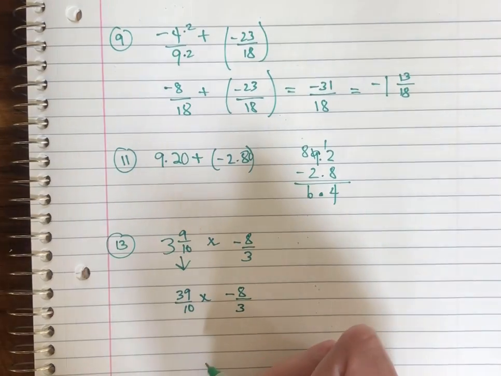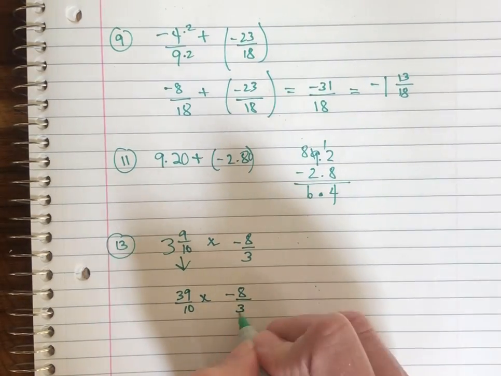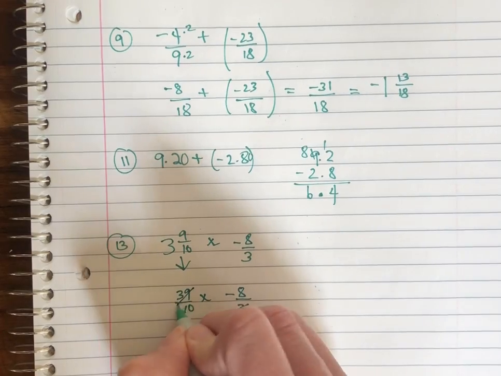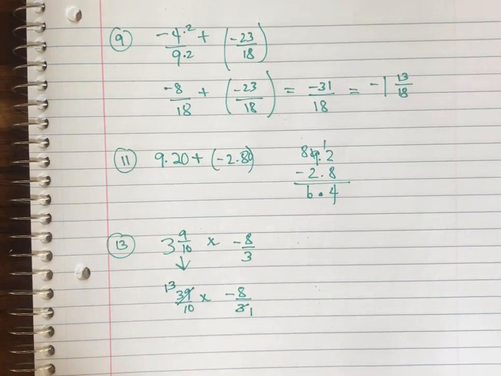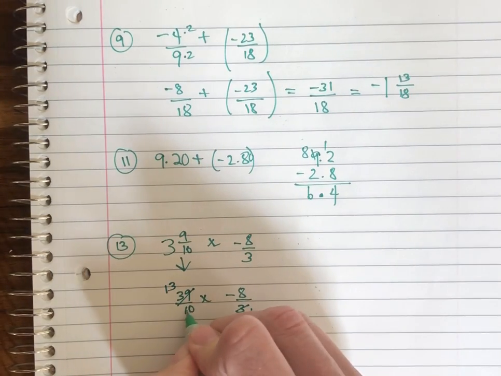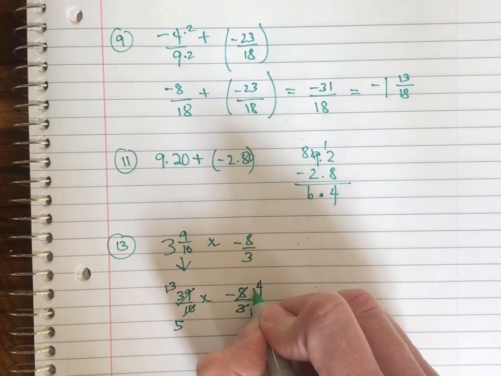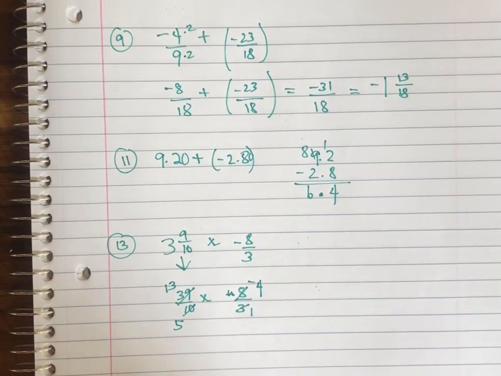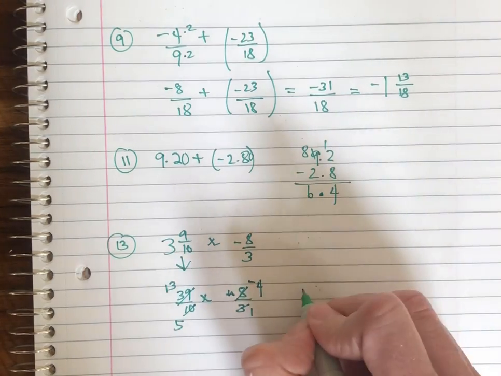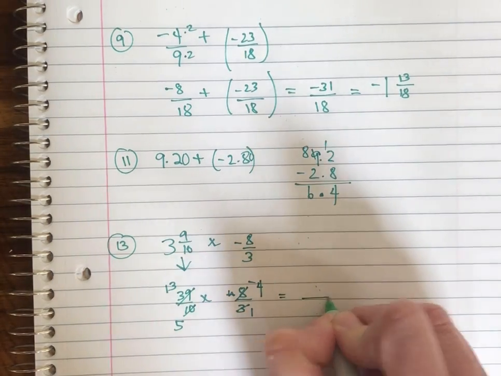I recommend reducing first. 3 goes into 3 once, 3 goes into 39 13 times, 2 goes into 10 5 times, 2 goes into 8 4 times. I'm just going to put that negative right here. Okay, then we can multiply straight across.